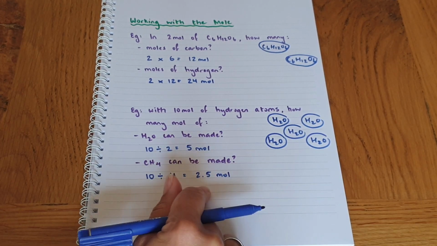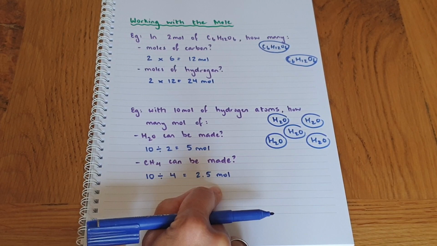If you wanted to work out how many molecules that actually is, you'd be multiplying that by Avogadro's number.